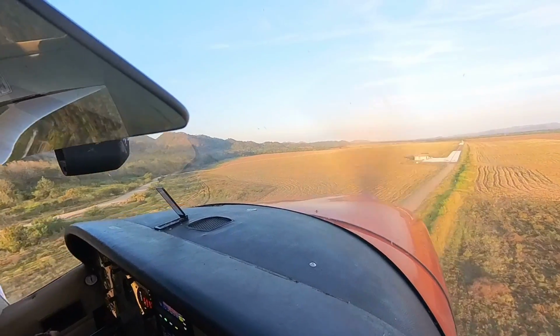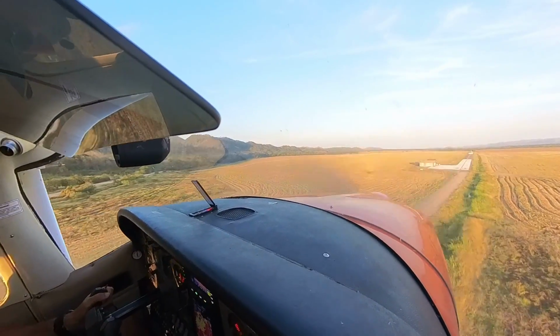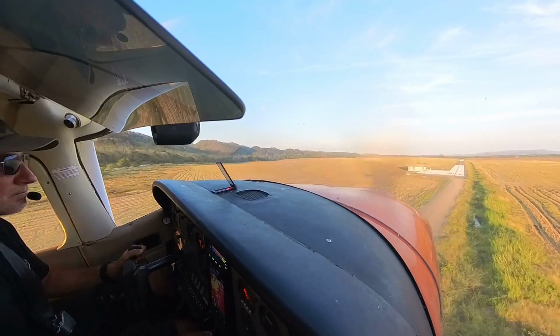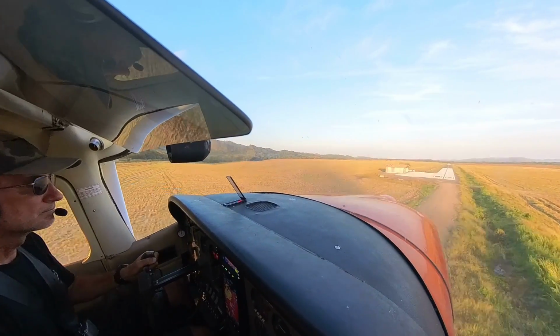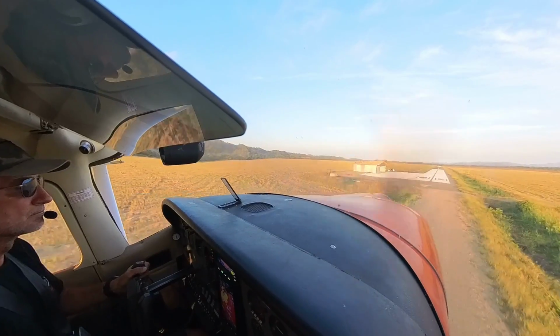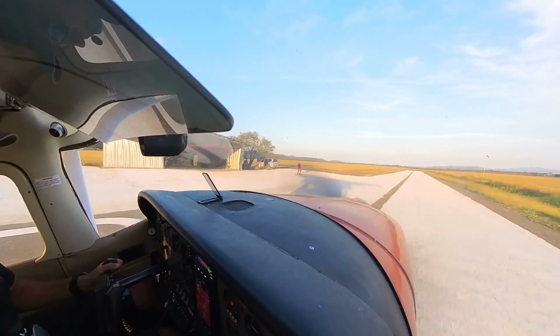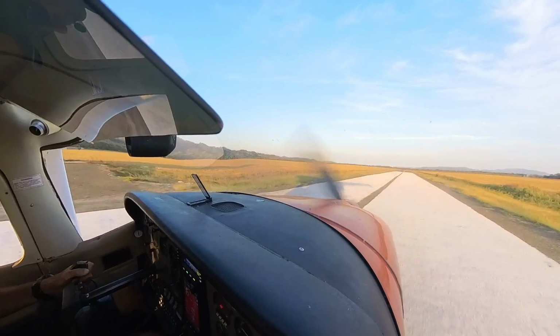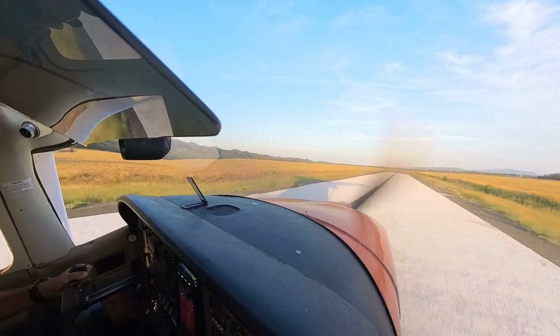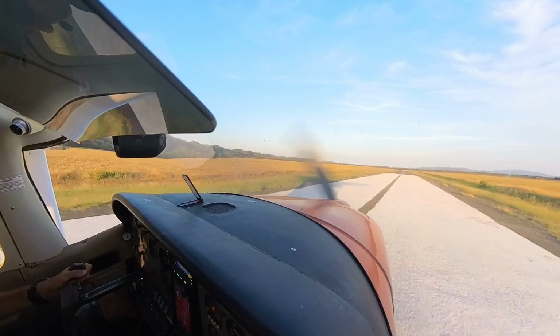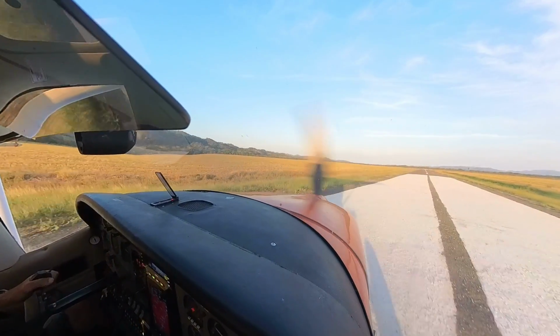I'm going to get into ground effect before the start of the runway, that way I can slow down even more. You see, when I got into ground effect, I gave it some power and I touched down.